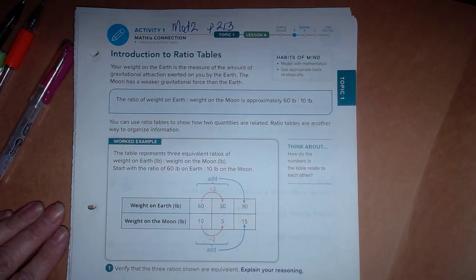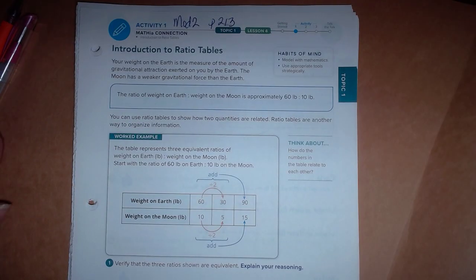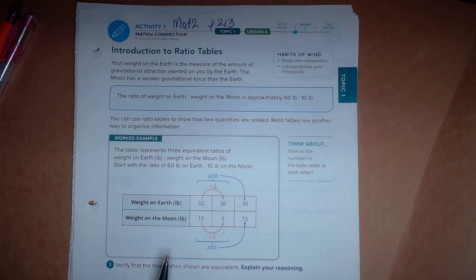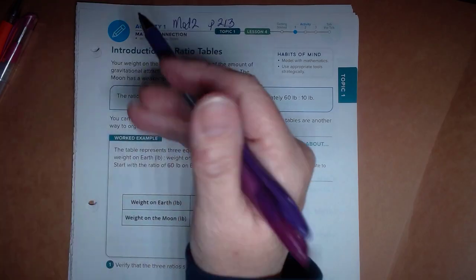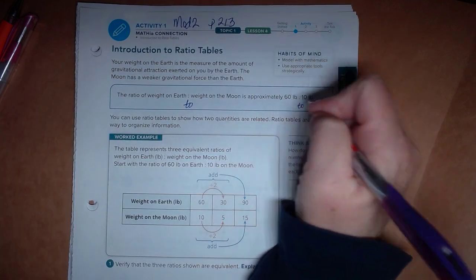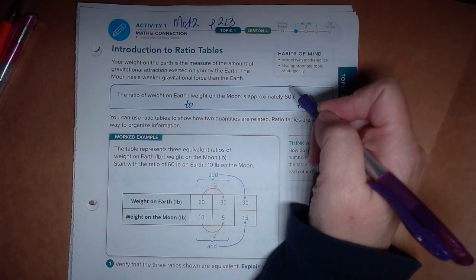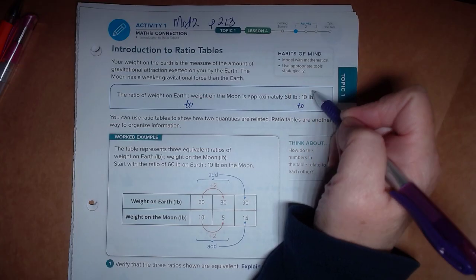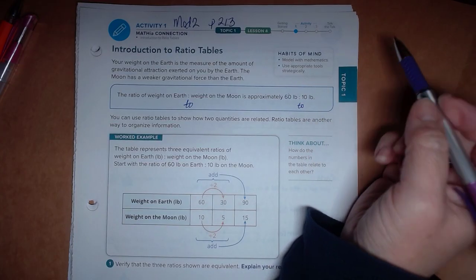Introduction to Ratio Tables. Your weight on Earth is the measure of the amount of gravitational attraction exerted on you by the Earth. The Moon has a weaker gravitational force than Earth. The ratio of weight on Earth to, remember the colon is the word to, weight on the Moon is approximately 60 pounds to 10 pounds. So for every 60 pounds someone weighs on Earth, you can expect to weigh 10 pounds on the Moon.